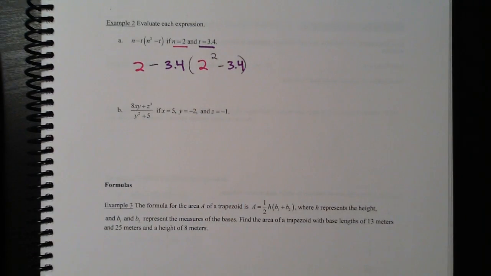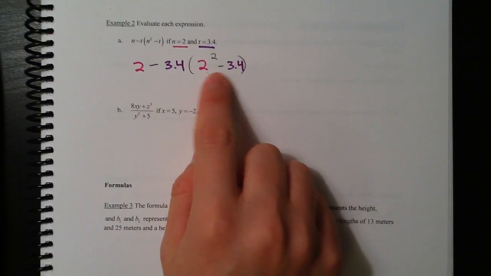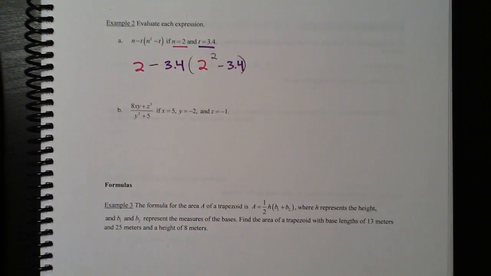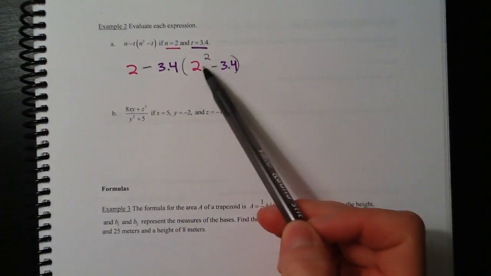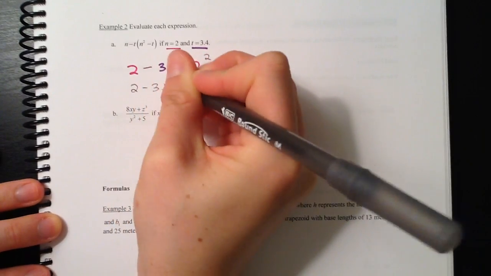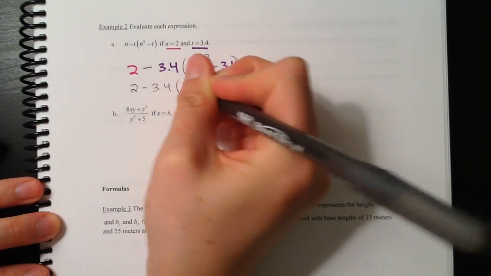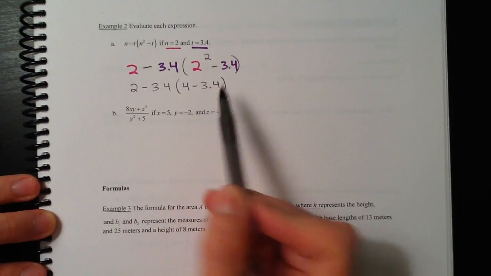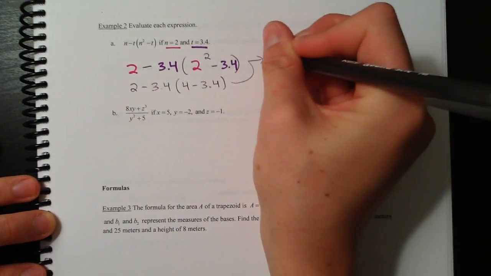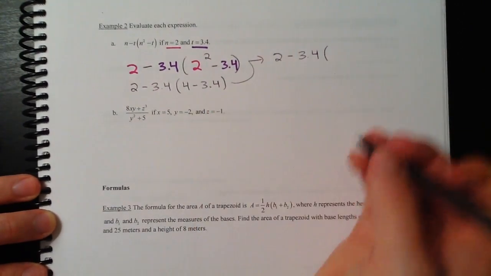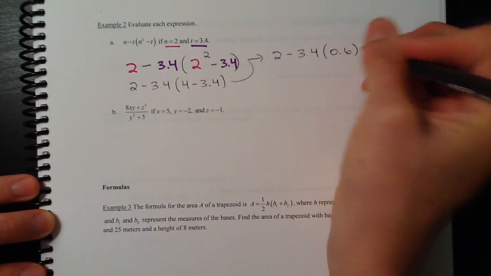Okay, so we start with anything inside of grouping symbols, so that would be this right here. Now notice we've got a bunch of stuff happening inside the grouping symbols. So once you're inside parentheses, brackets, whatever, order of operations kind of starts over again. So we'd start with this exponent. So I'm just going to rewrite all of these. So 2 squared, 2 times 2 is 4. And then we're still kind of on step 1 because we need to do this step right here. So I'm going to transfer it up over here. So 4 minus 3.4 is 0.6.